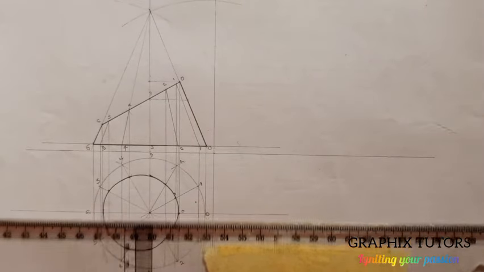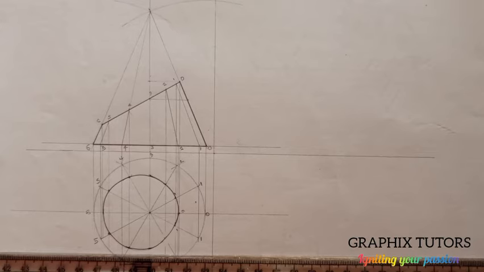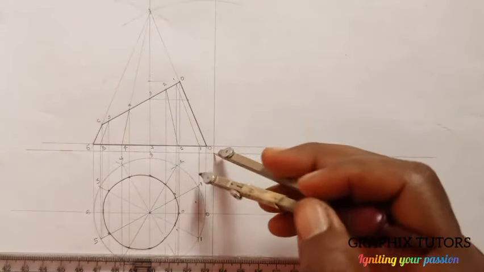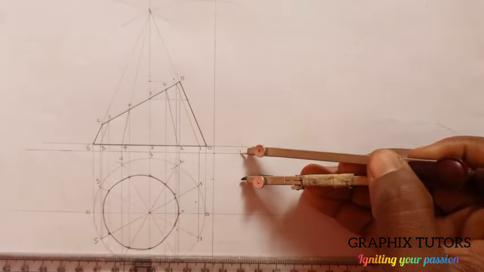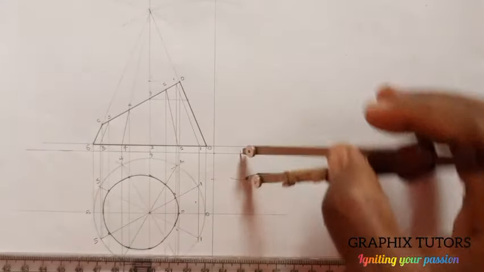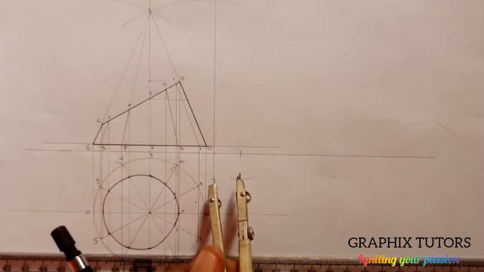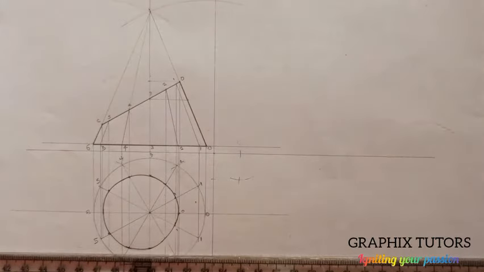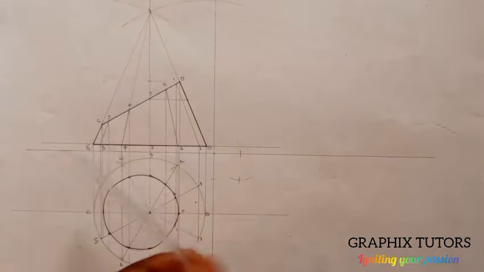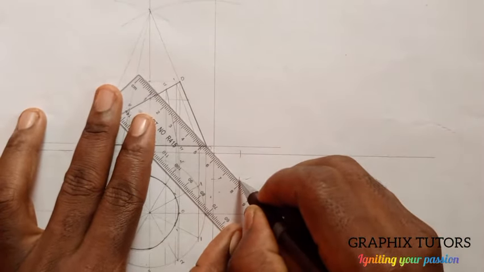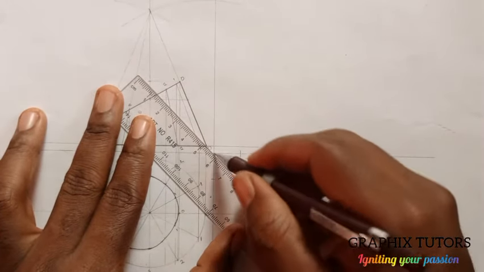So if I draw my 45 degree, I'll take a 45 degree set square, right? And I'll place it at this point here. If you don't really have it, what you should do is bisect these 2 points. You place your compass here, you cut here, and you cut here. With the same measurement, you place it here and bisect here, and you place it here also and bisect here. So where they meet will be the point of the 45 degree. So from this point to this point should be our 45 degree.